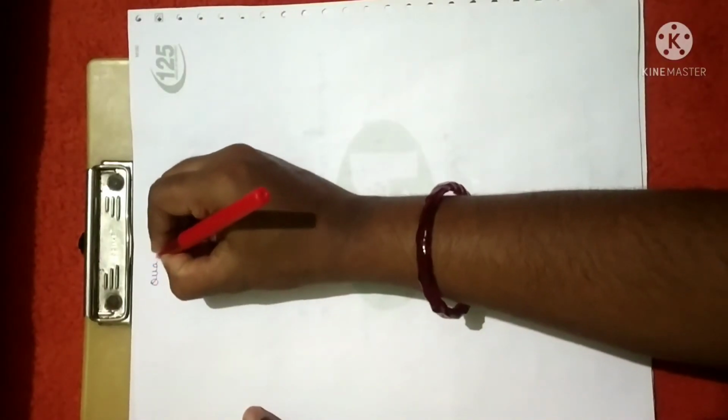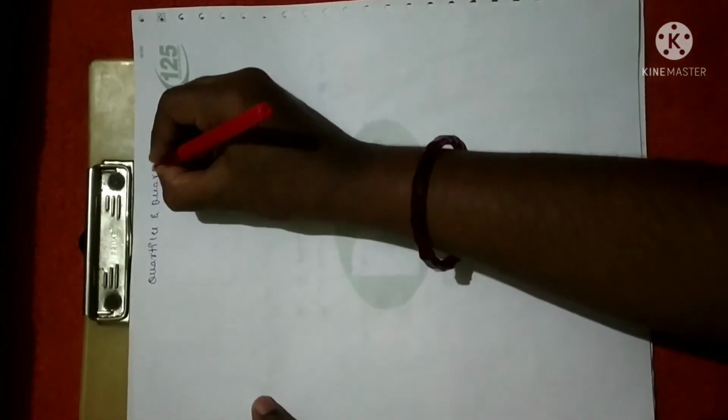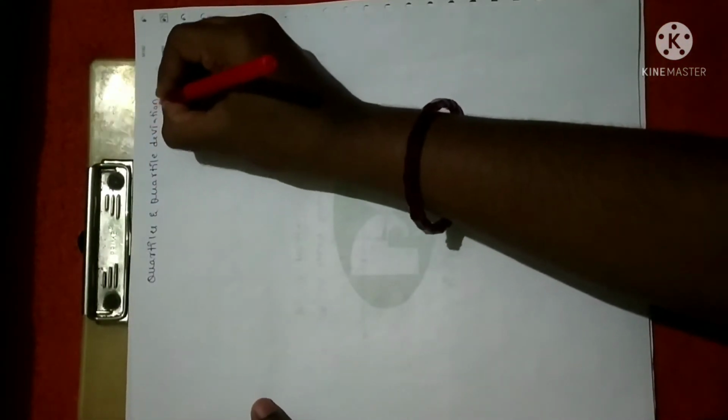Hello everyone. In the previous session we have discussed the concept of Spearman rank correlation. So in this session let me explain one more important concept. It is called quartiles and quartile deviation. So as the name itself suggests, quarta in the sense 4.